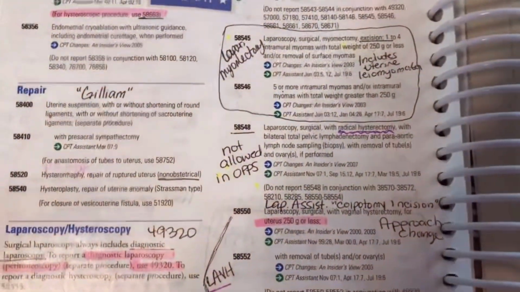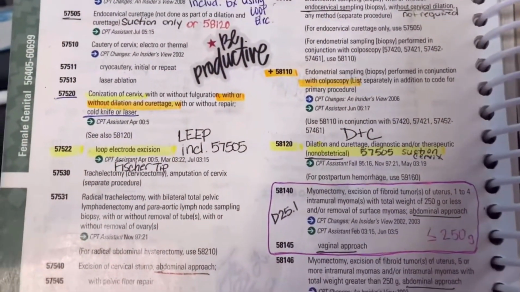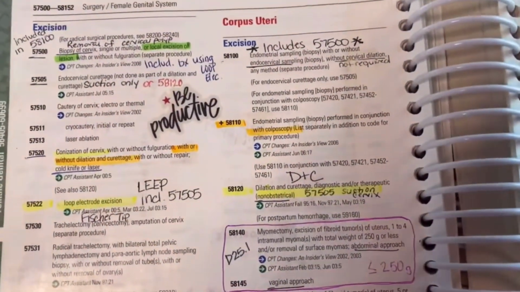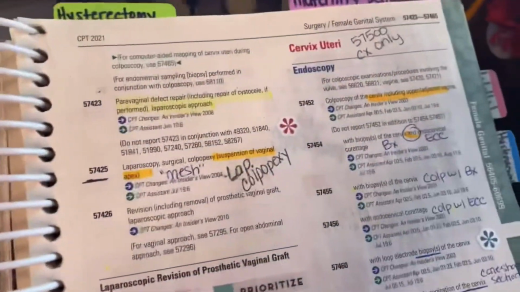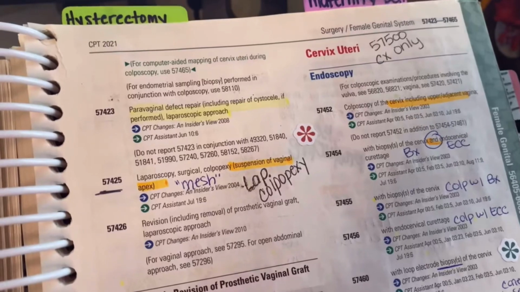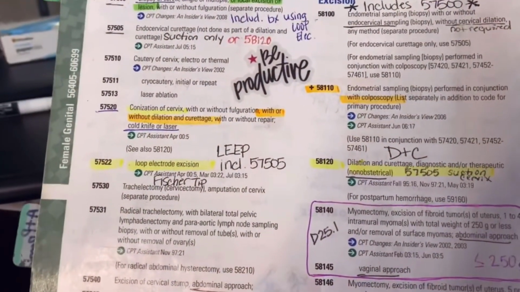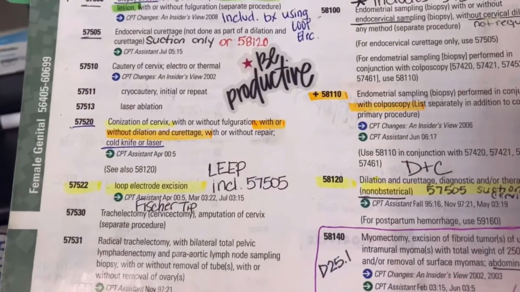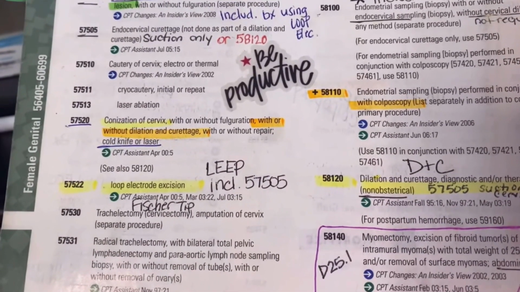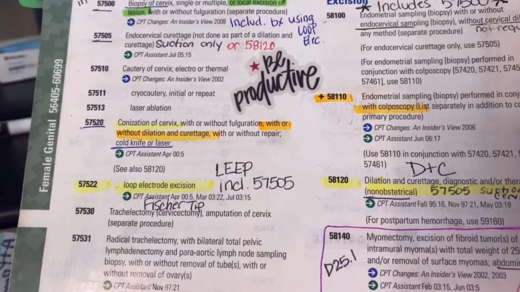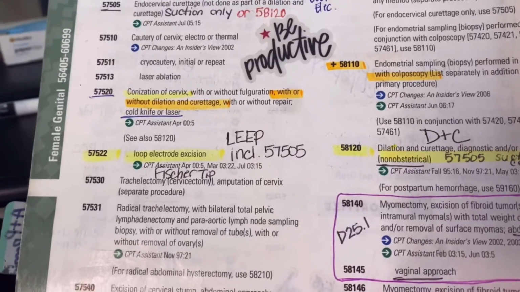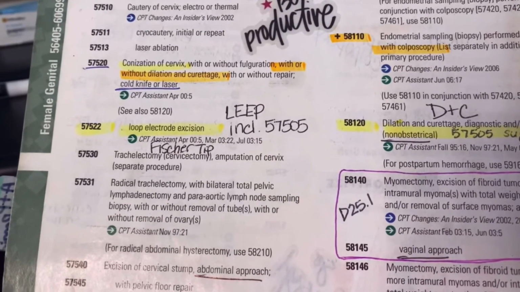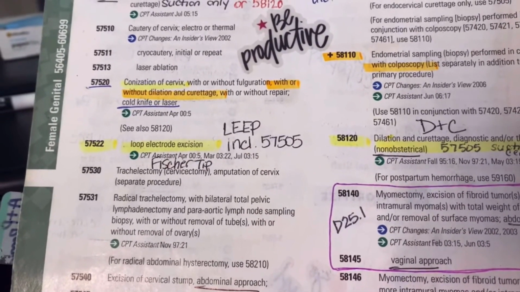So a LEEP conization is a page back, and this is going to be on the cervix uteri instead of the corpus uteri, because we're going to be doing this LEEP on her cervix. So this is going to be a conization of the cervix with or without fulguration, with or without dilation and curettage with or without repair. And it's going to be the loop electrode excision. That's what the LEEP stands for, so that's why I have it written in my book.